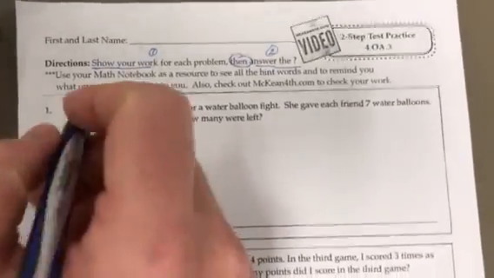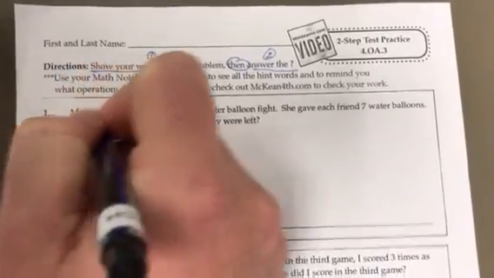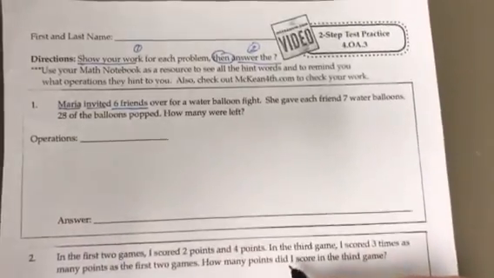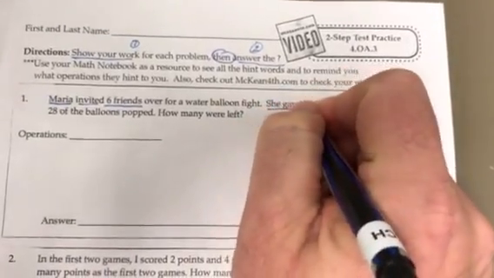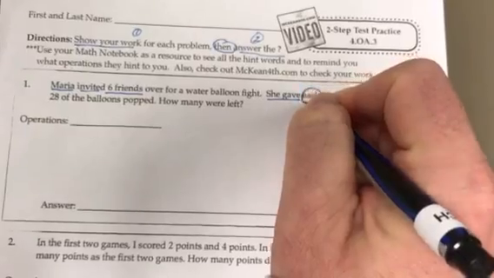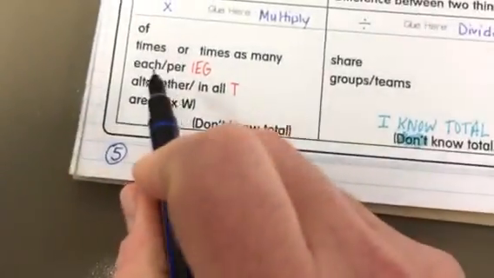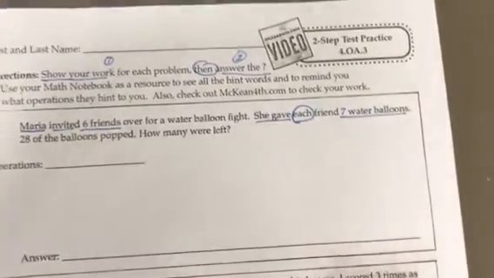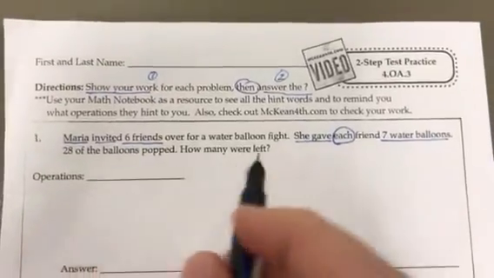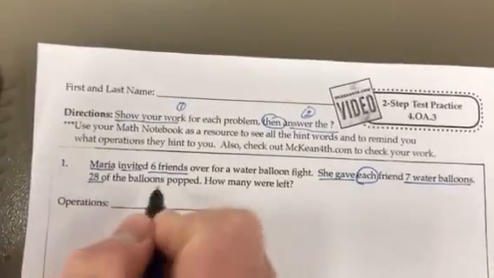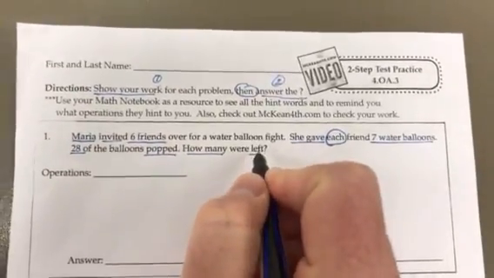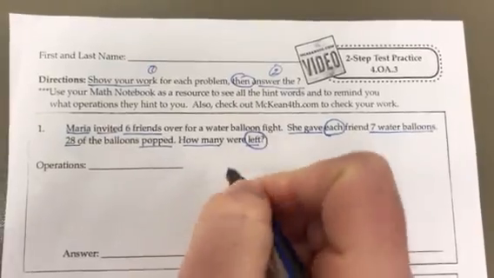So Maria invited 6 friends over. I always underline who. Okay, Maria invited 6 friends over for a water balloon fight. She gave each, circle the word each, because I know right here each and per hint multiply. So she gave each friend 7 water balloons. 28 of the balloons popped. Ooh, interesting. 28 popped. How many left? And right away I see that word left, so I'm going to circle it.